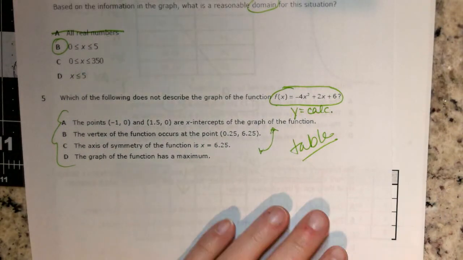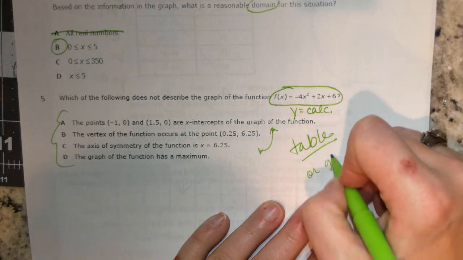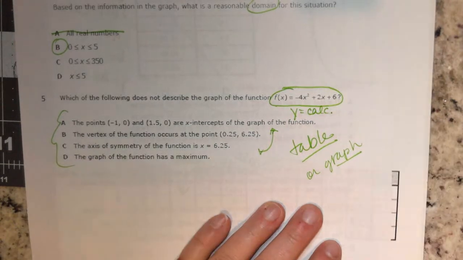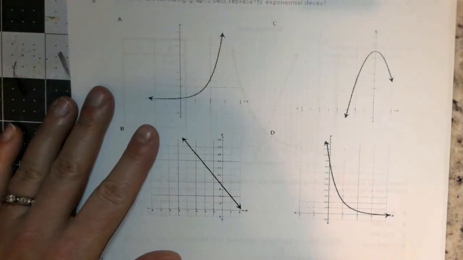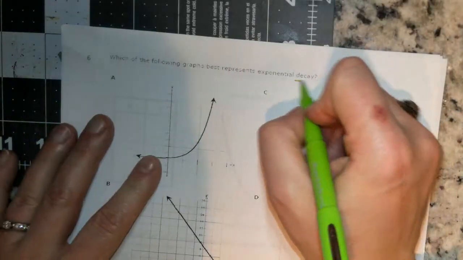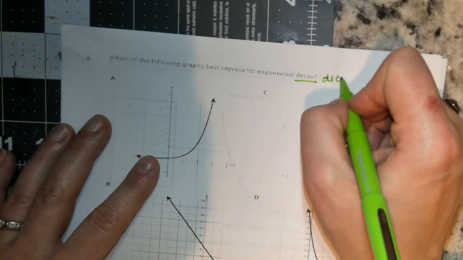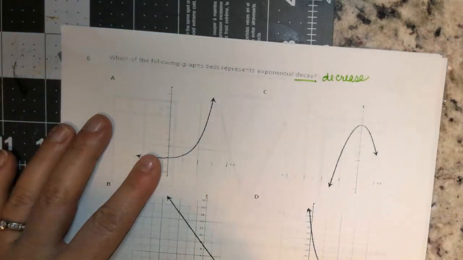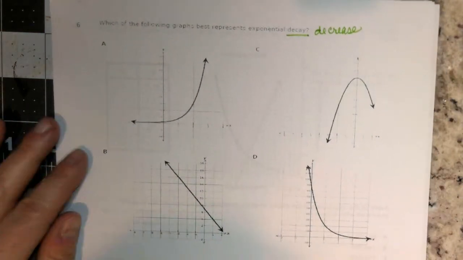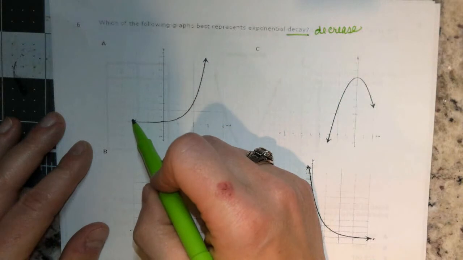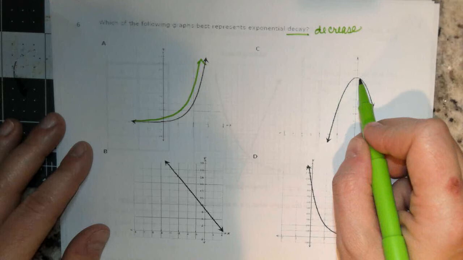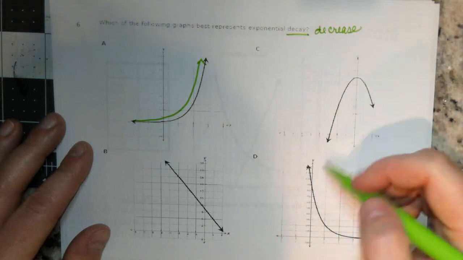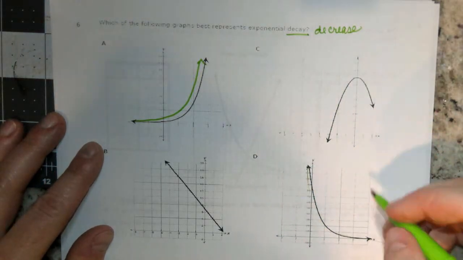You could either look in the table or graph it and see which one is correct on your calculator. Number 6, which of the following best represents the exponential decay? Decay means that you have a decrease. Okay, getting smaller. So here, as time goes on, it's increasing. Here, as time goes on, it's decreasing. Here, it's staying the same.